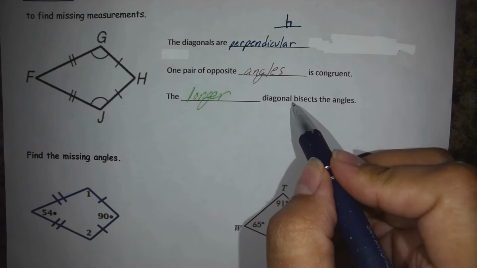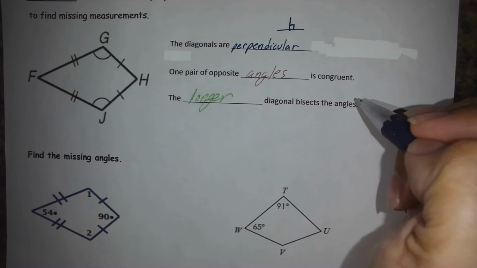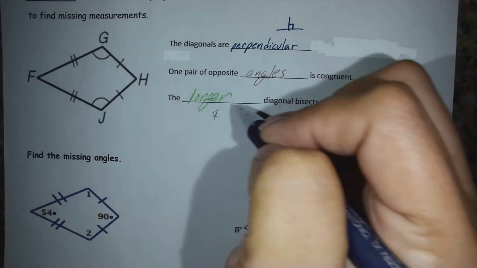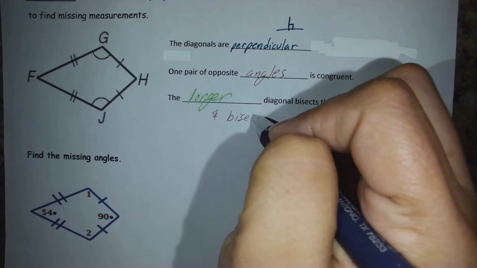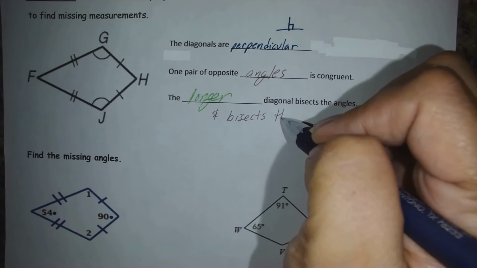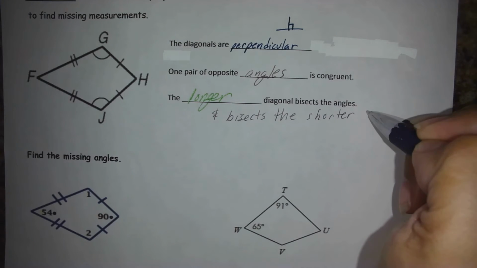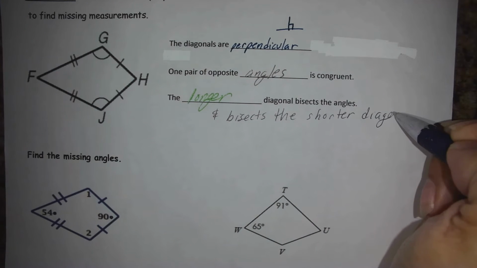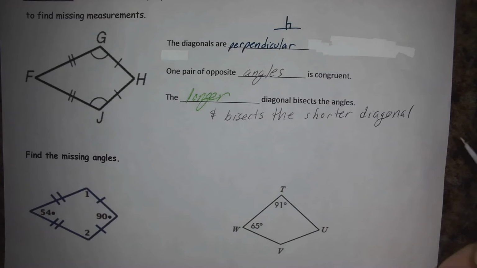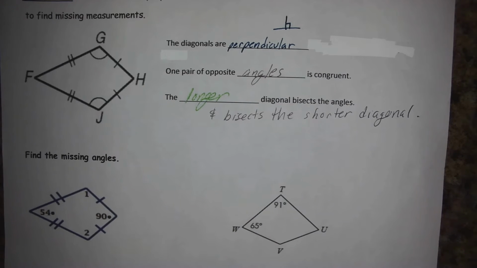The longer diagonal bisects the angles and bisects the shorter diagonal. And we're going to draw those out in a little bit. So let's go ahead and talk diagonals.